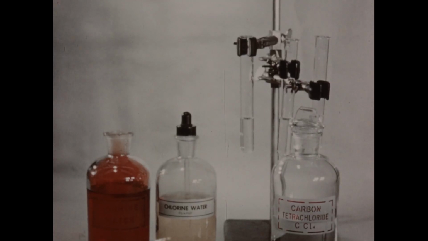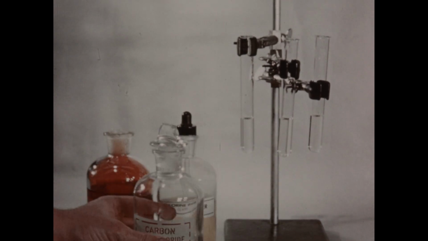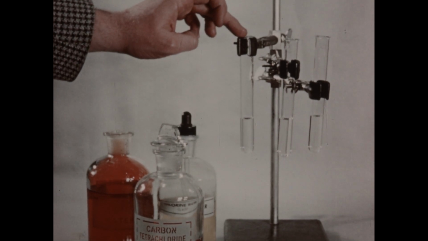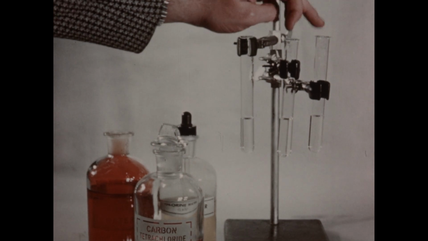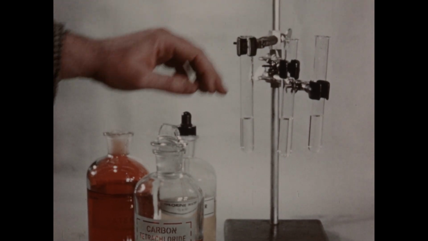We'll now study the activity of the halogens by examining the reaction of chlorine and bromine water with solutions of potassium bromide and potassium iodide salts. In these three test tubes, I've placed on the left a sample of potassium bromide solution, and in the two tubes on the right, samples of potassium iodide solution.